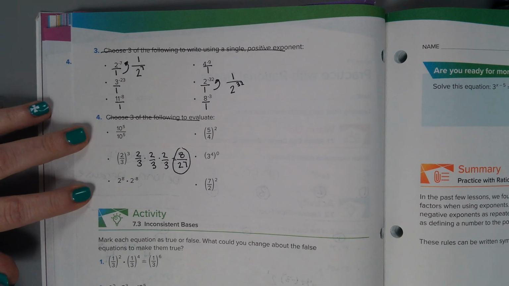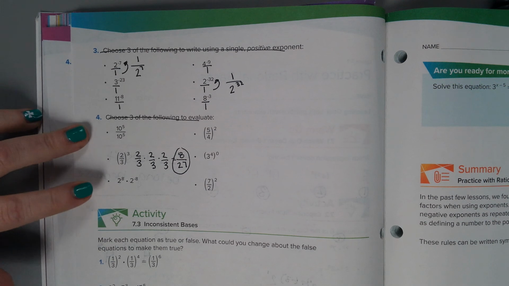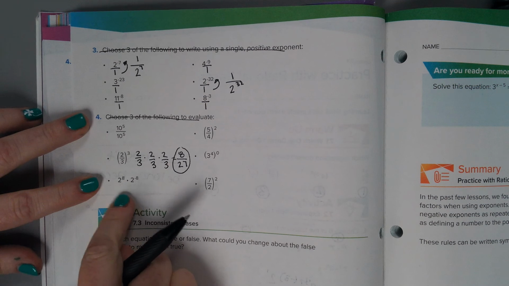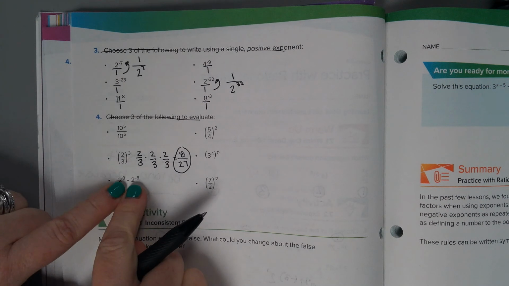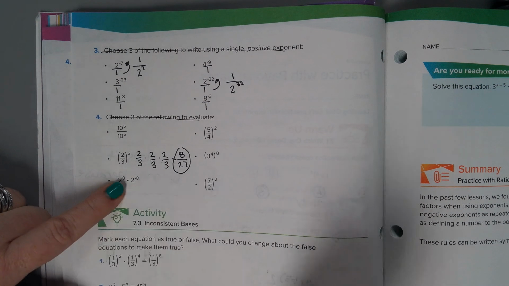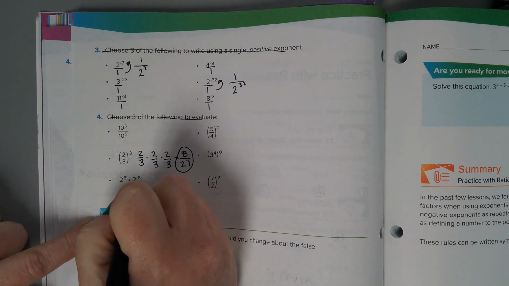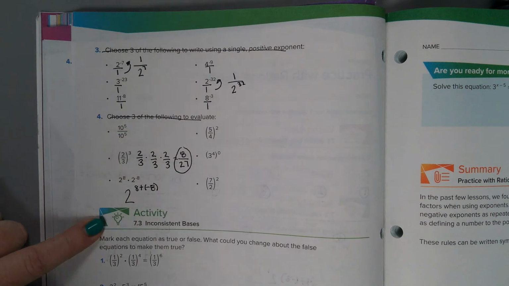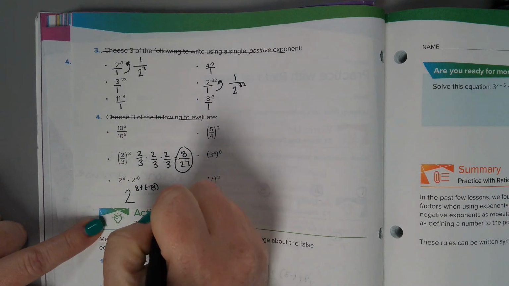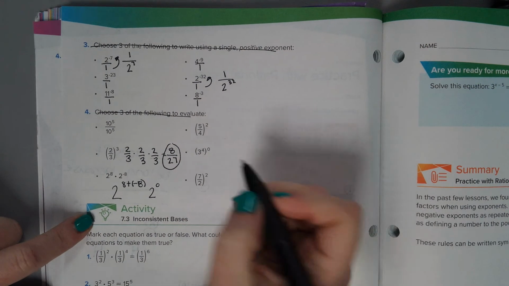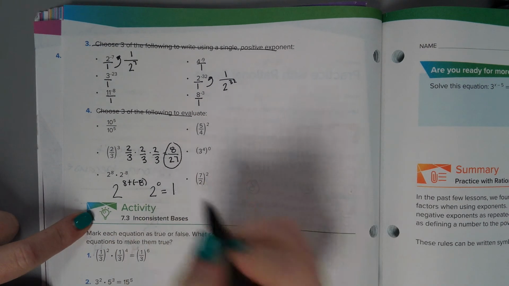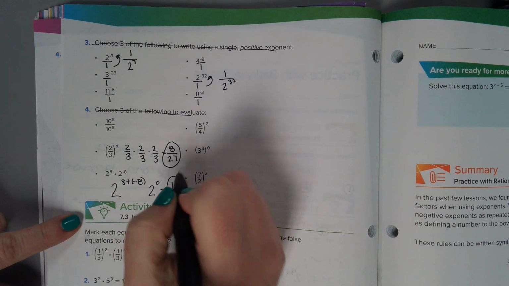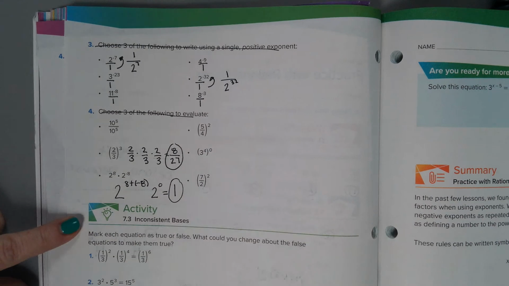Alrighty, if we did one more, let's say we use this one. This is the product rule where we add our exponents. 8 plus a negative 8. Oops. Well, 8 minus 8 is 0. So we have 2 to the power of 0. Anything to the power of 0 is 1. So now you have those two done. You will need to solve the other ones.